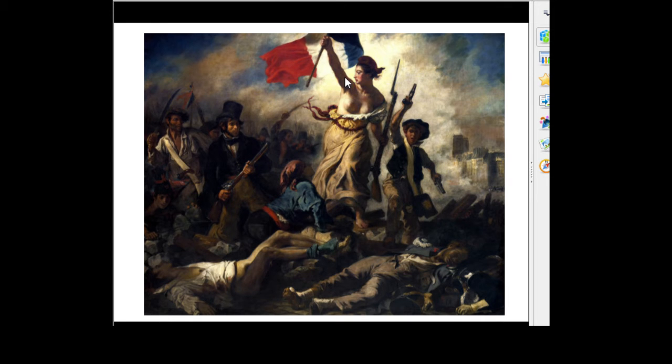Some contemporary examples. We have the Lady Liberty, the goddess of freedom, leading the oppressed French people to victory. This is essentially a religious picture. This is a divine figure in the middle of this picture. It's not really symbolic. Maybe it is, but it's also very literal.